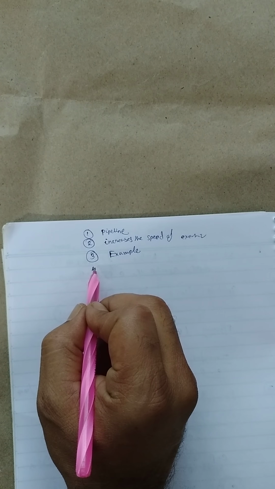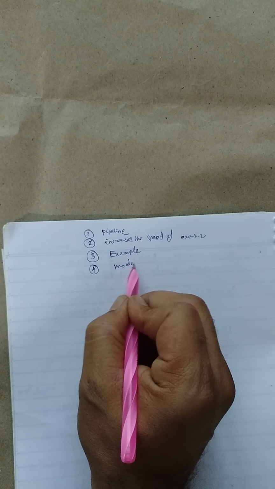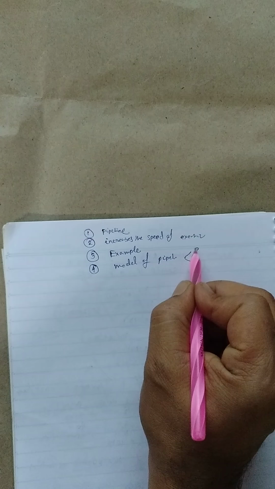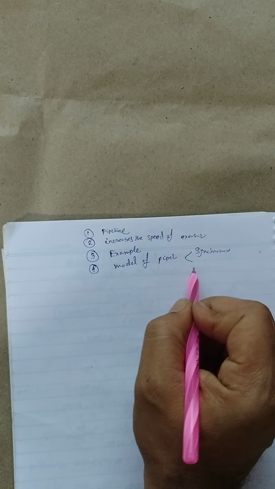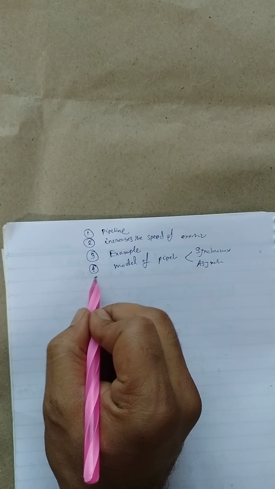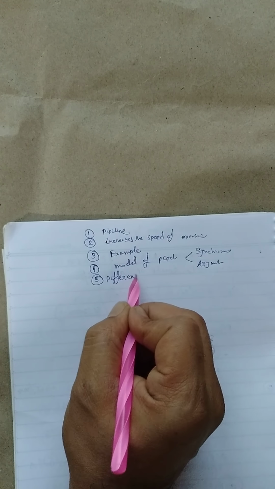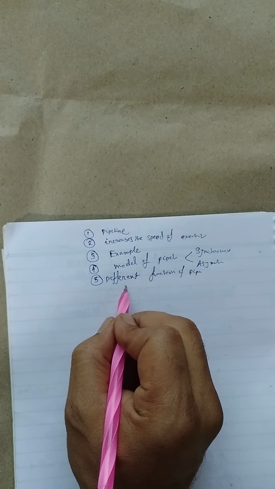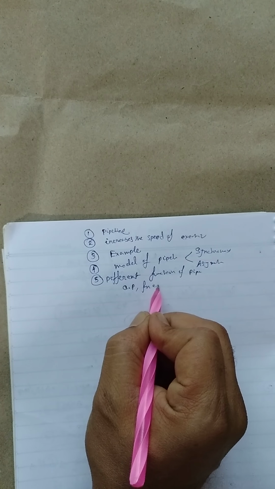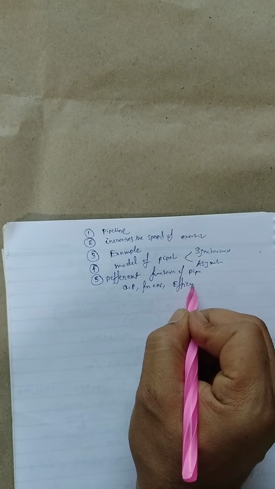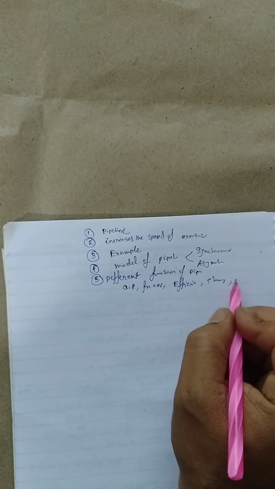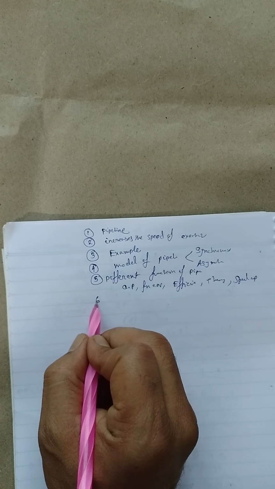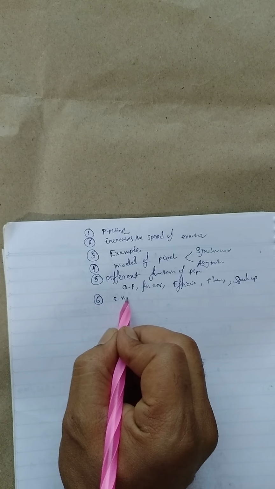Number 4, models of pipeline, synchronous and asynchronous. Number 5, the different functions of pipeline: clock period, frequency, efficiency, throughput, speed up, etc. Number 6, we solved 2 numerical problems.